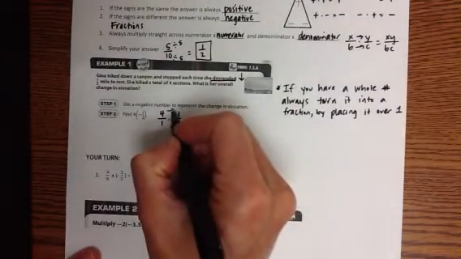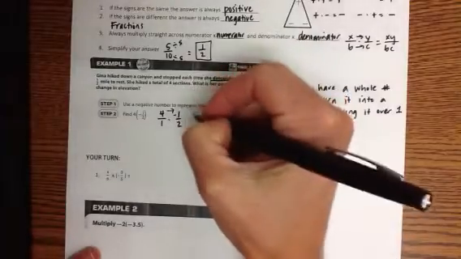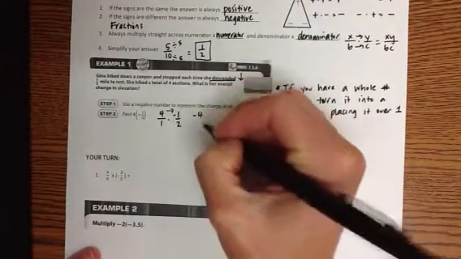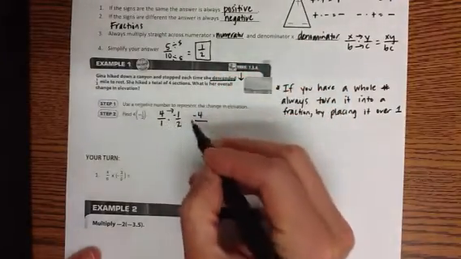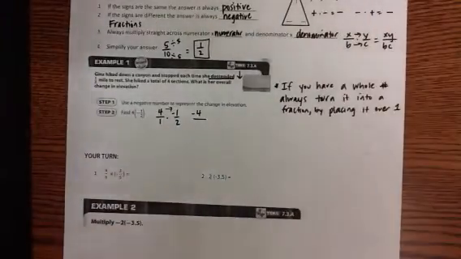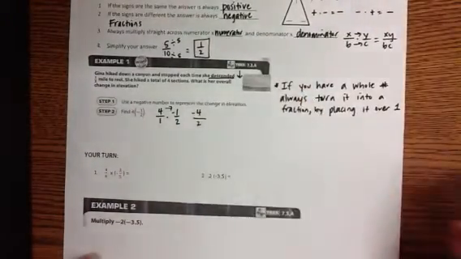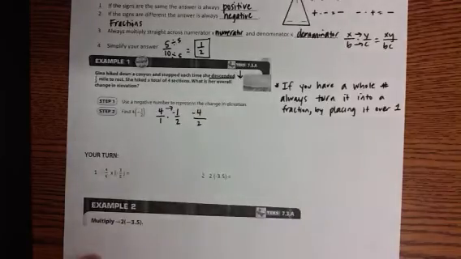Well, I know that I multiply straight across. Negative 4. And then I have 1 times 2. And 1 times 2 is 2. Well, then I need to simplify. I always simplify my answer.